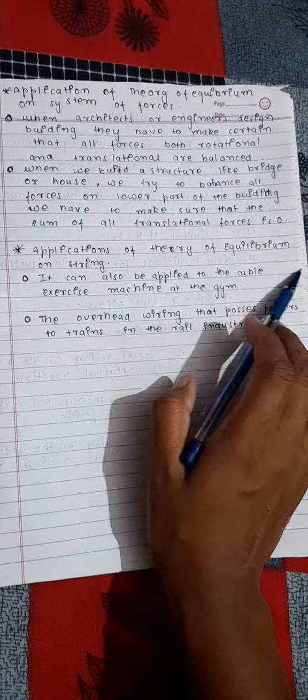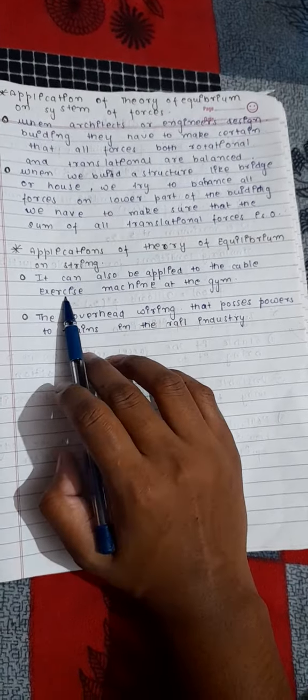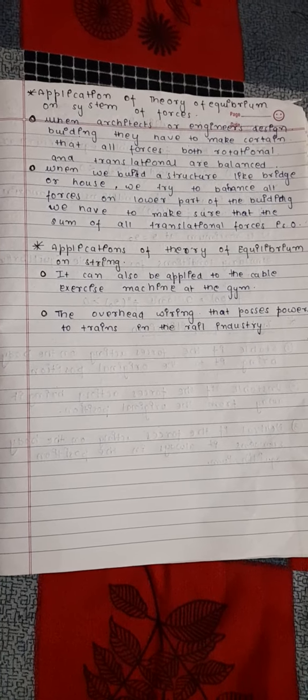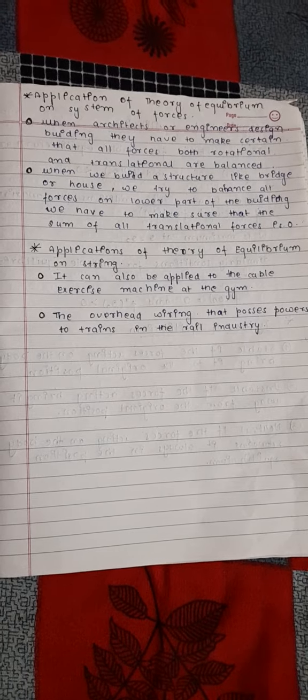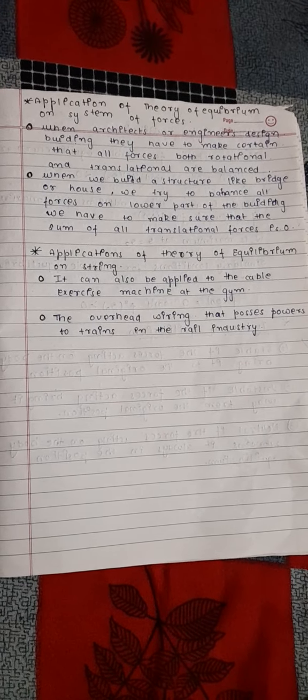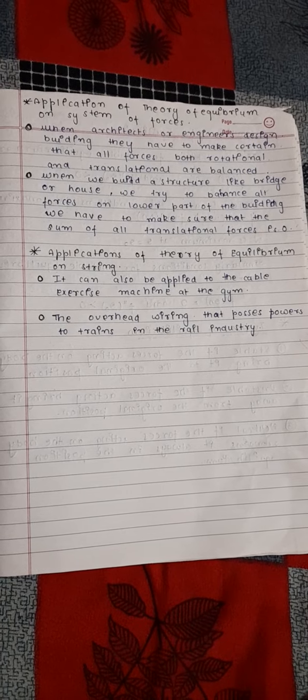Applications of the theory of equilibrium on strings. The first application is that it can be applied to the cable exercise machine at the gym, and the second is the overhead wiring that supplies power to trains in the rail industry.